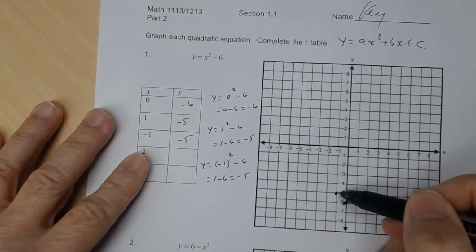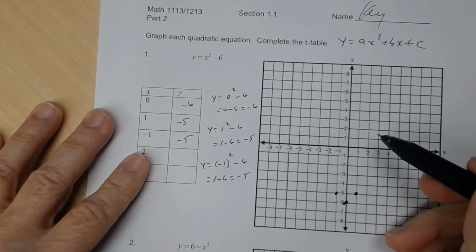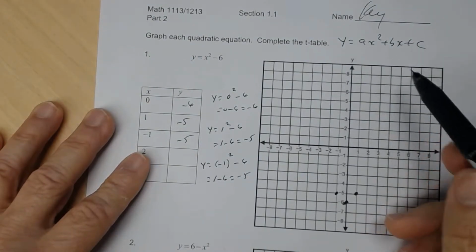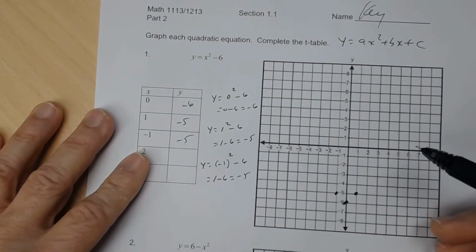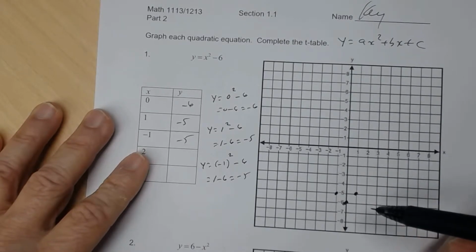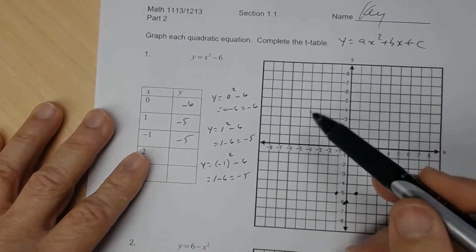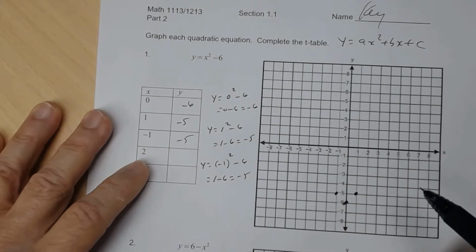Now when we get to that section where we're actually going to be graphing more difficult quadratic equations, we're going to talk about symmetry as well. So when you graph quadratic functions, there is some symmetry involved.